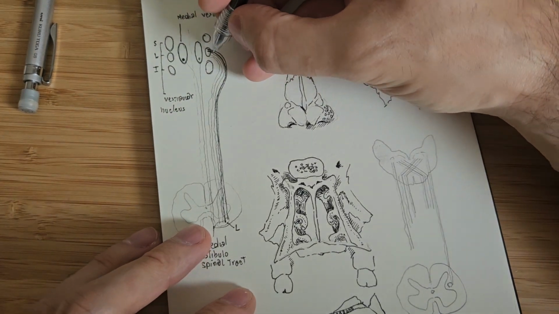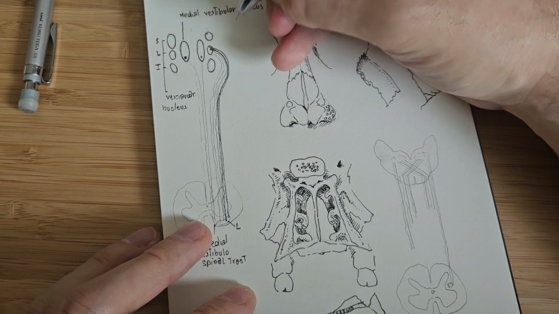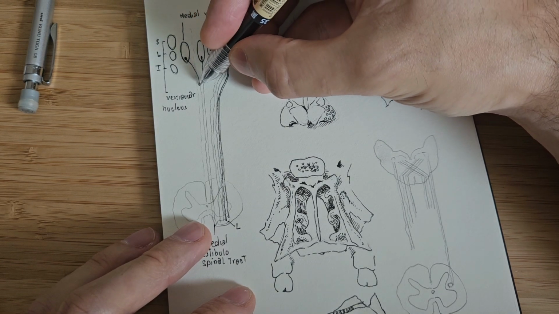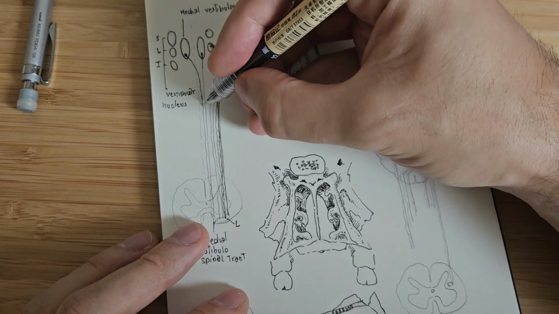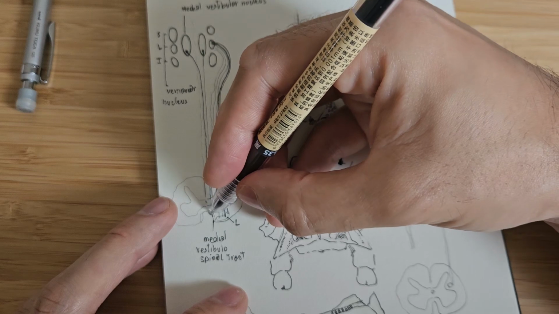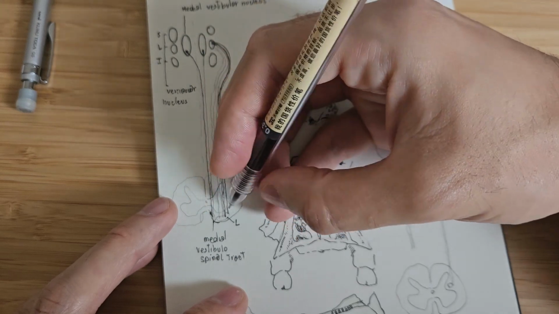So just remember this, guys: the medial vestibulospinal tract comes from both sides, don't forget.